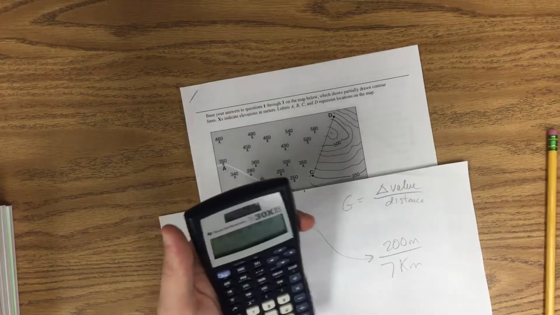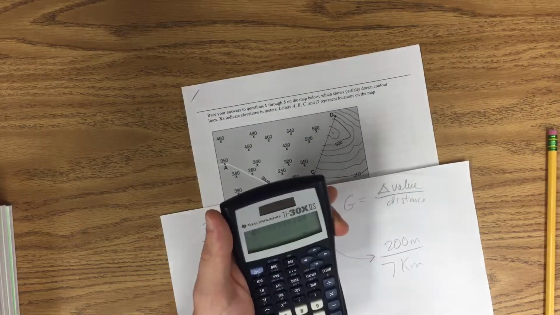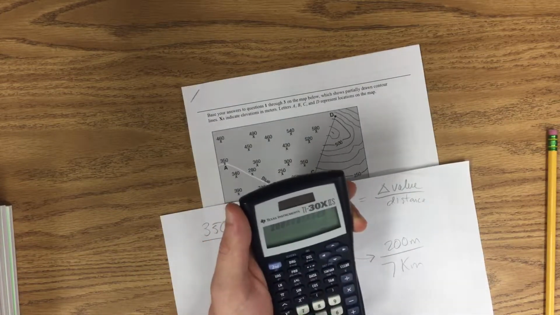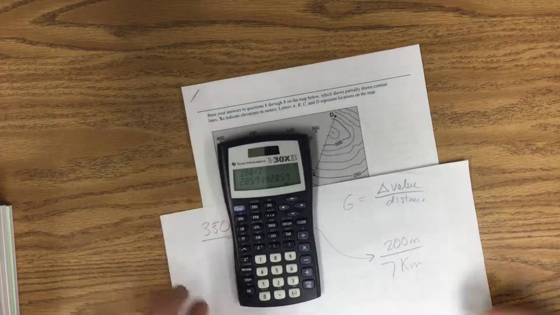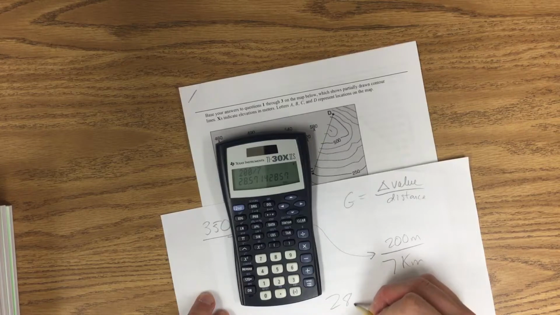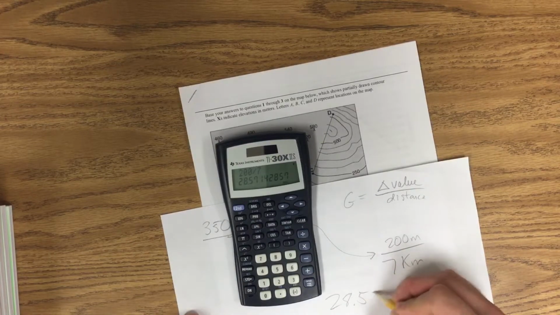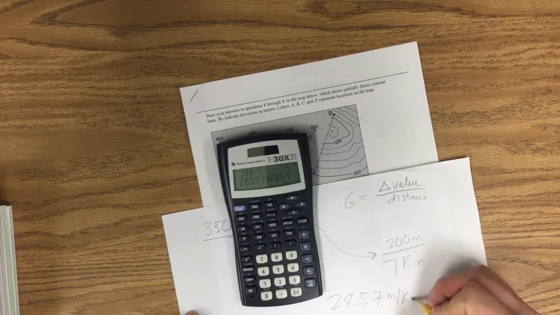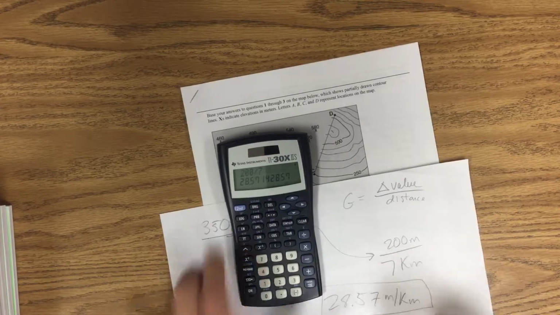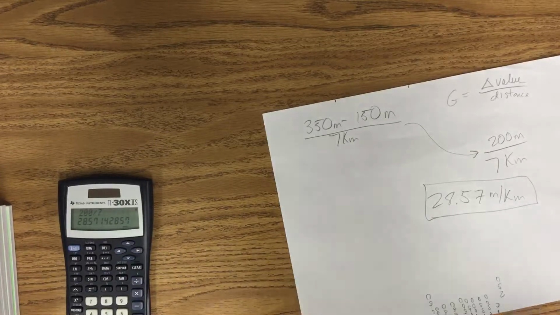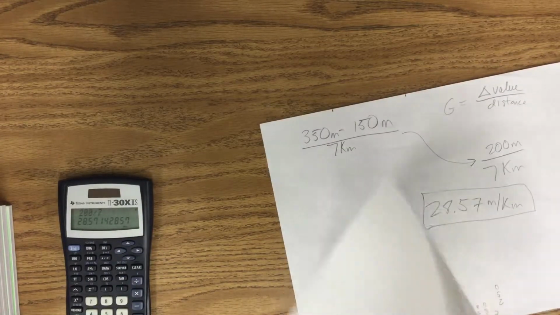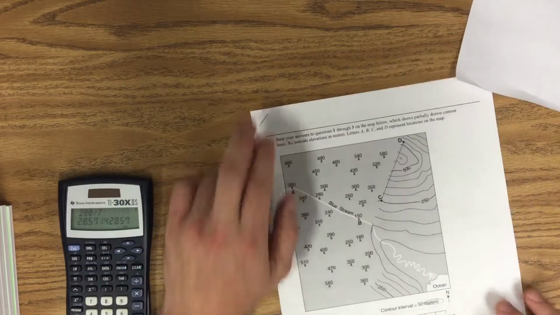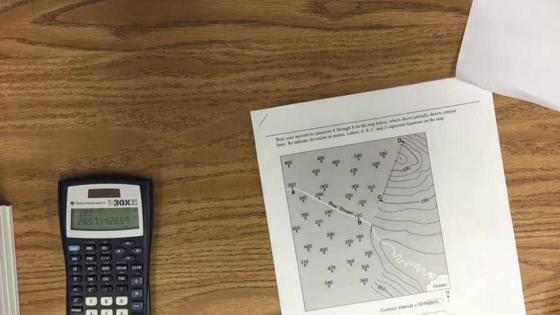I take those two numbers and I plug them into the calculator. 200 divided by 7. 28.57 meters per kilometer, right? Cool. So that's my answer there for question 2. And then the final one is going to be drawing the 250 meter contour line. So remember, when we're drawing these lines, we're just separating lower numbers from higher numbers.